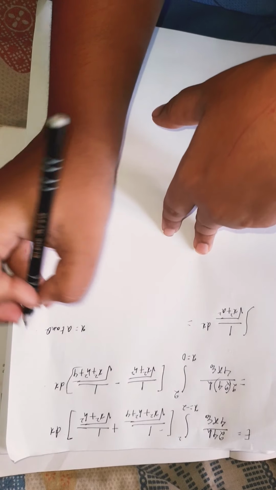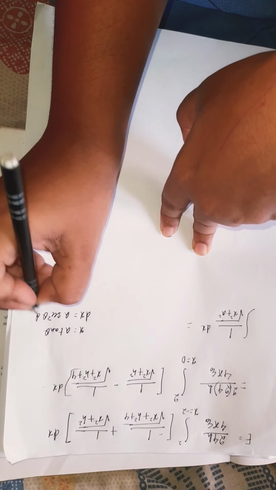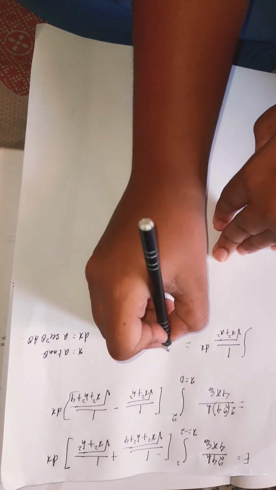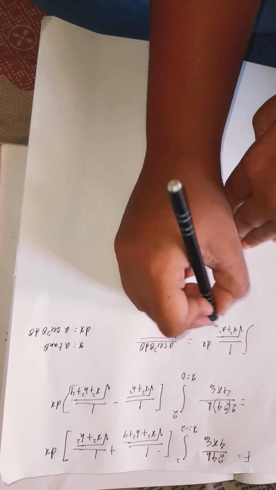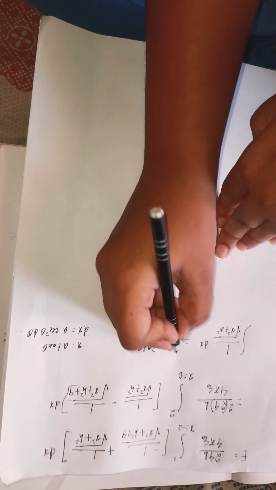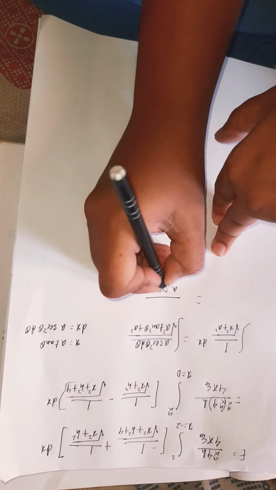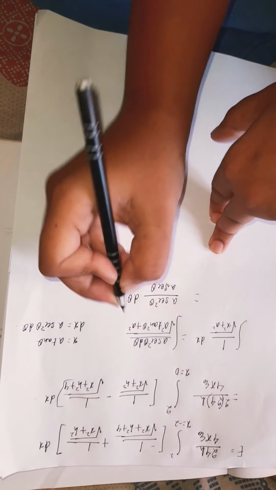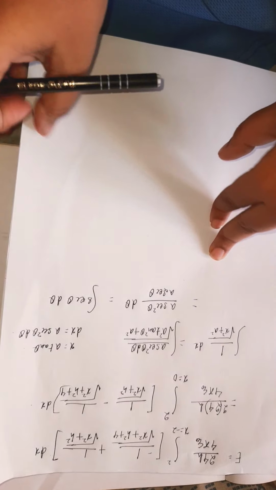Remember, for these cases you substitute a tan theta. Then dx is equal to a sec square theta d theta. Okay, clear? Let me write it over here. Instead of dx, I'll write a sec square theta d theta divided by x square, which is a square tan square theta plus a square. So down I got a sec theta. Clear? This is a sec square theta. So I got the integration of sec theta d theta.